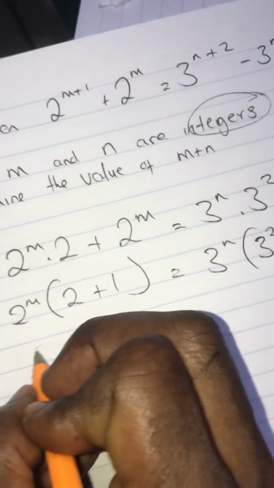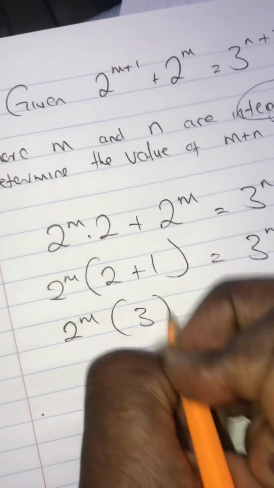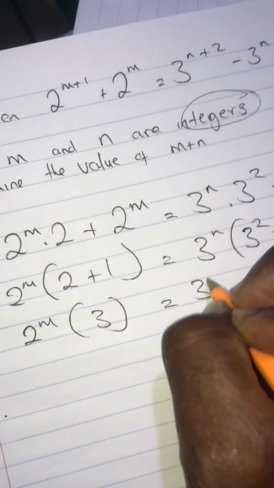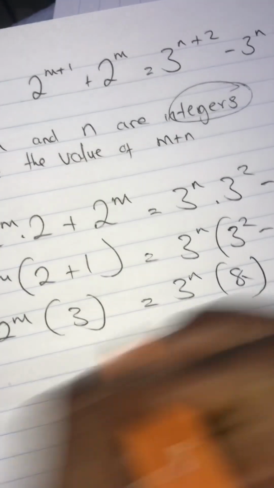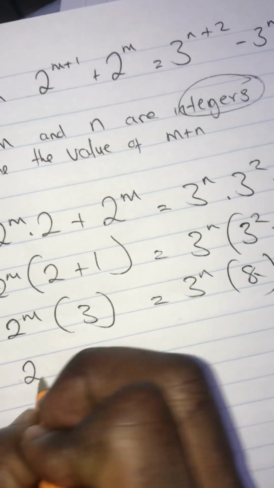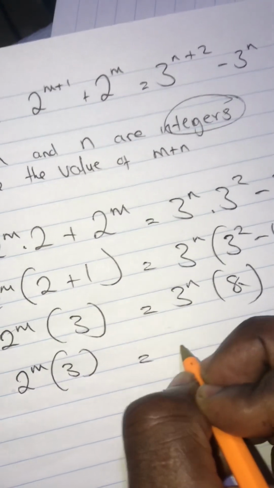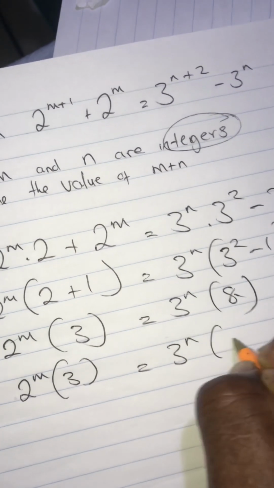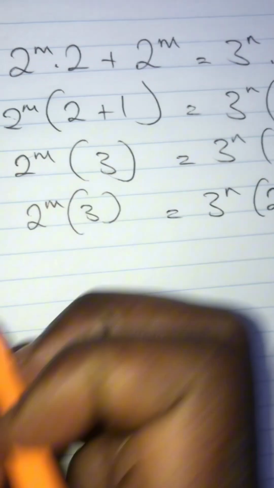And then I have 2^m times 3 equals 3^n times 8. And this one I can still convert in the exponential way. I'm going to have 2^m times 3 equals 3^n times 2 to the power 3. Now we are in grade 12, we must quickly do this because we are using the same bases.